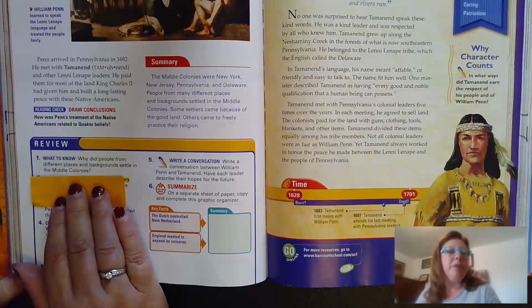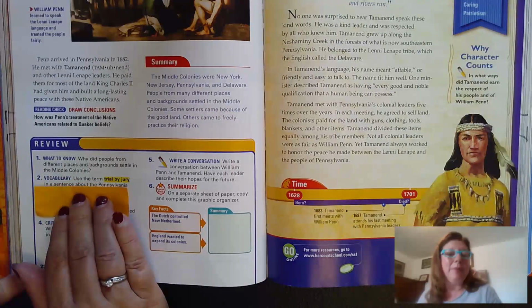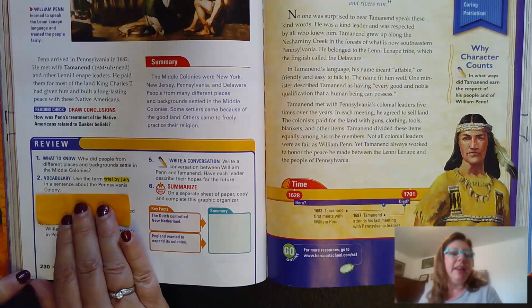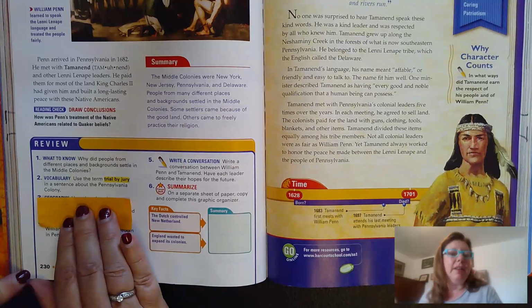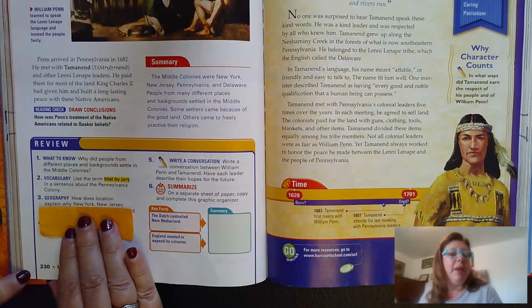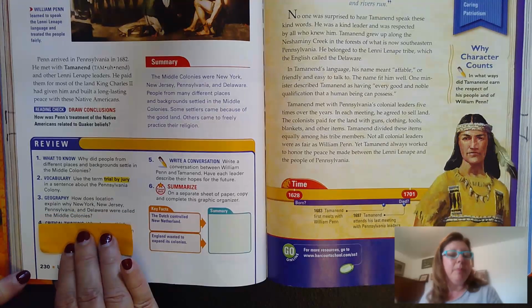Why did people from different places and backgrounds settle in the Middle Colonies? Please talk to yourself in your head, say it out loud, or better yet, talk to a friend, parent, neighbor, sibling. Vocabulary. Use the term trial by jury in a sentence about the Pennsylvania colony. That would be a good one. See if you can tie it into at least 2 or 3 other vocabulary terms as well. Geography. How does location explain why New York, New Jersey, Pennsylvania, and Delaware were called the Middle Colonies?